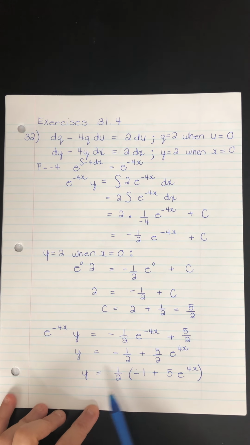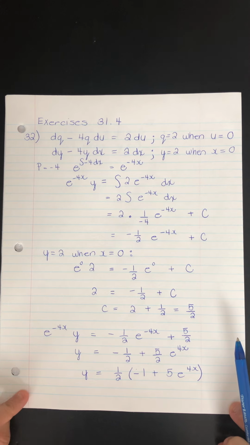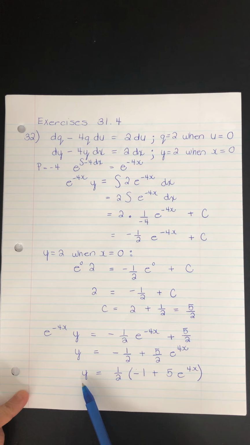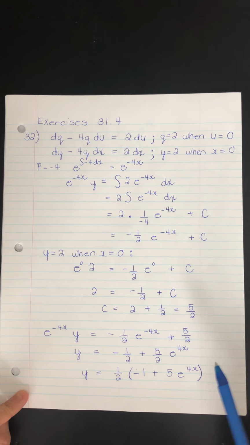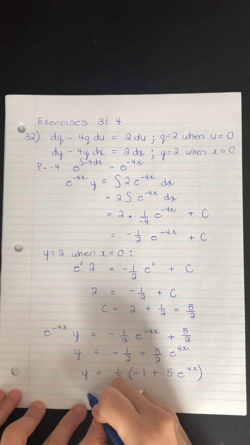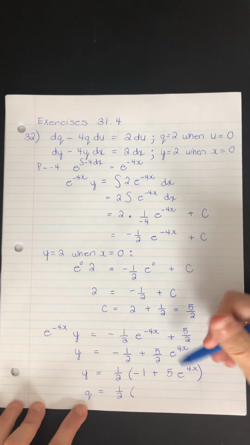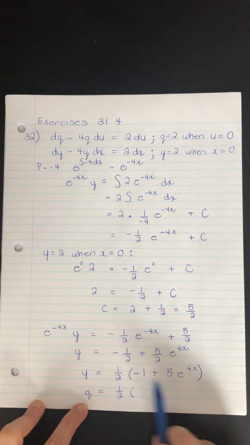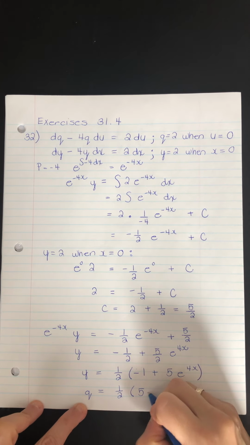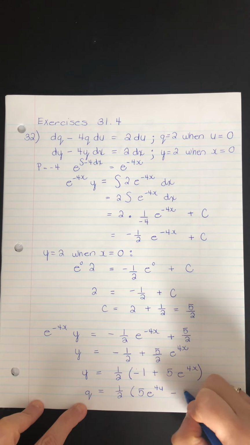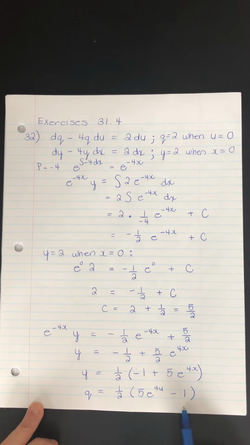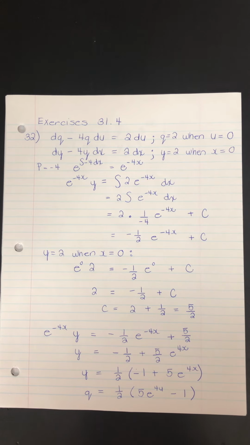If we do so, this will be -1 plus 5e to the 4x. Okay? So in writing the final answer though, I'm going to remember that I changed the variable q to a y and the variable x to a u. So I'm going to write that now as my final answer with q here and here with a u. And I'm going to change the order of these terms because generally in this case we would write it that way with the positive term first. And there it is. Our second example is now complete.